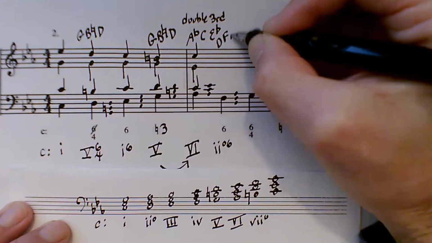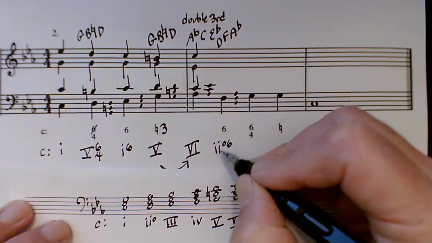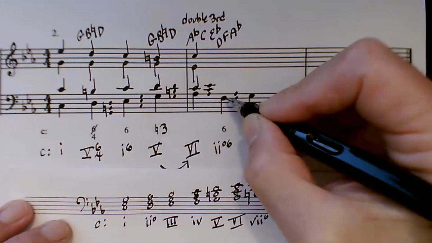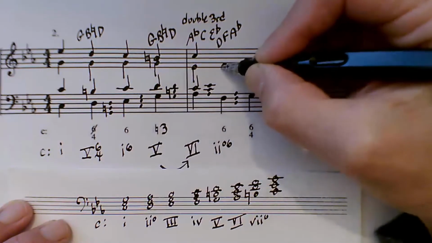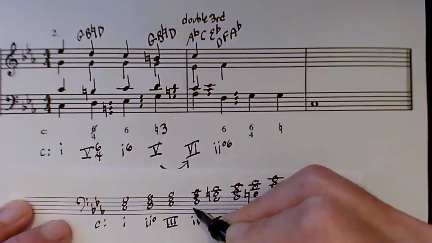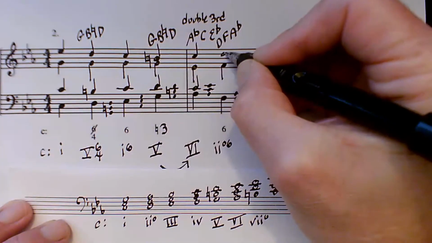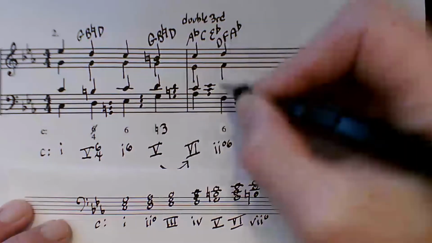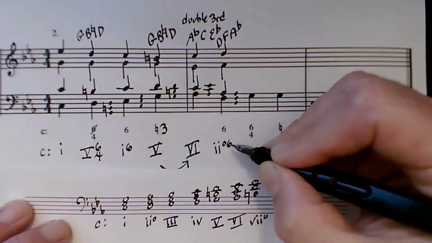D, F, A flat. Now because it's a diminished triad, I need to double the bass in this particular chord. So I'm going to do that first. Then I can put my D, which is the root, I'll put it up here. And the A flat, which is the fifth, I can put right down here in the tenor.